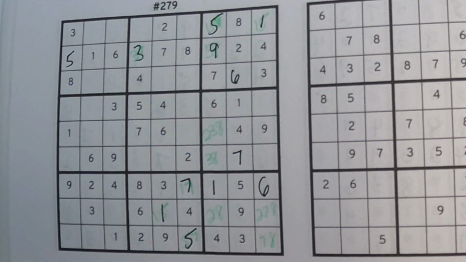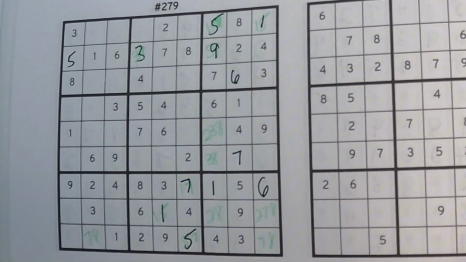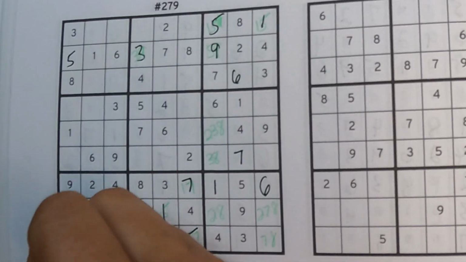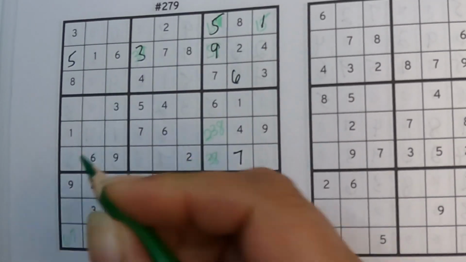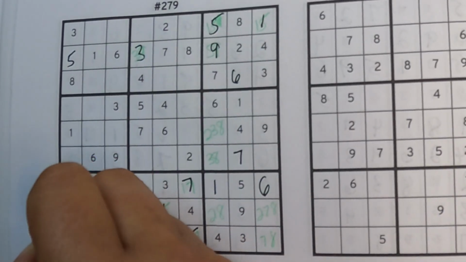For this bottom row, we're missing 6, 7, and 8. We've got a 6 here, so 7, 8. 8 here, so 6, 7. Now if we look at that row, the only place the 6 can be is here.